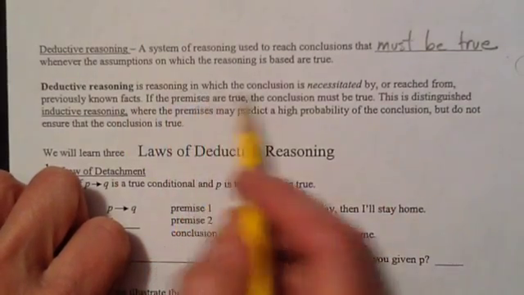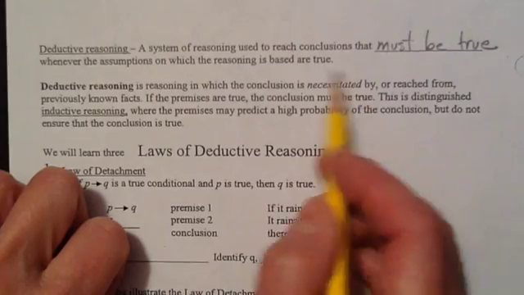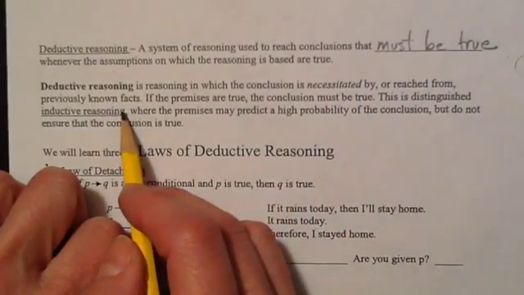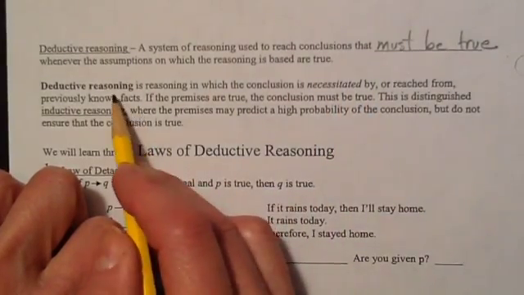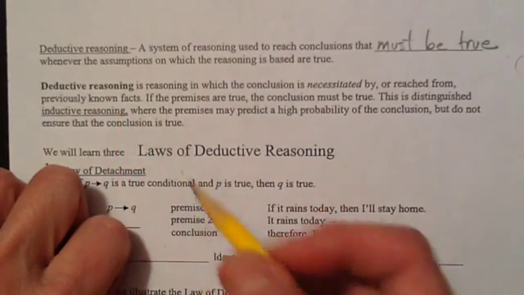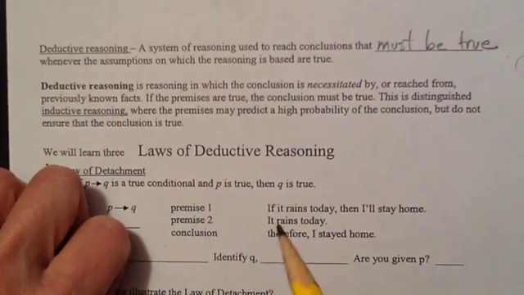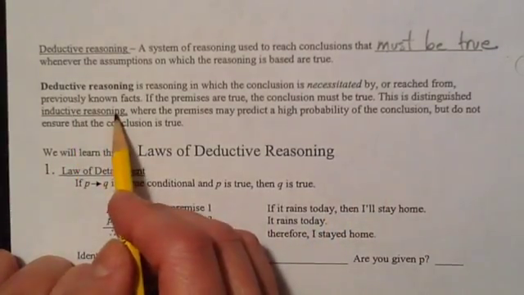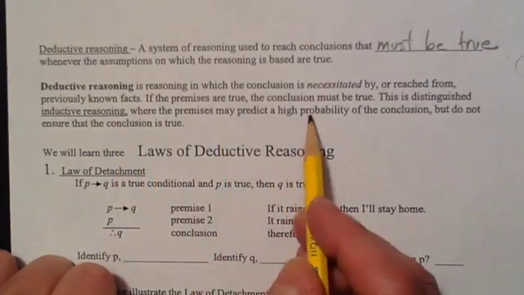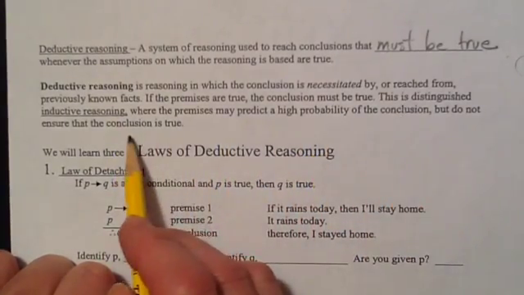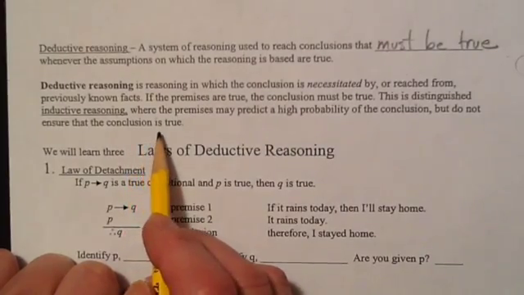Deductive reasoning is reasoning in which the conclusion is necessitated by or reached from previous known facts. So we use facts and then we base conclusions on those facts. This is distinguished from inductive reasoning, where there's a high probability, but we are not ensured that the conclusion is true.